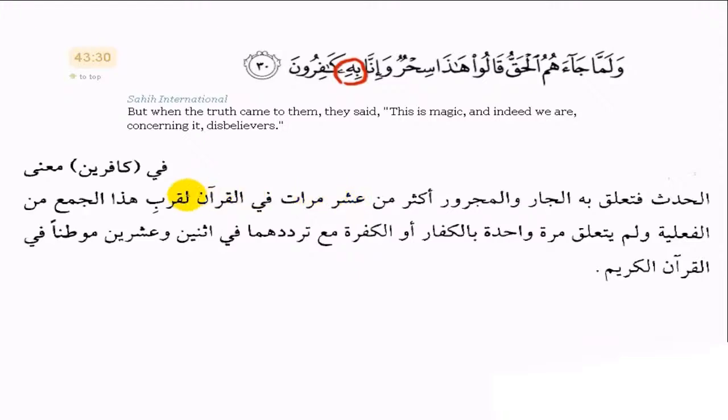It says لقرب هذا الجمع من الفعلية, because of its closeness to the verb. Kafirun means somebody that's acting, doing this act. It says ولم يتعلق مرة واحدة بالكفار أو الكفرة.